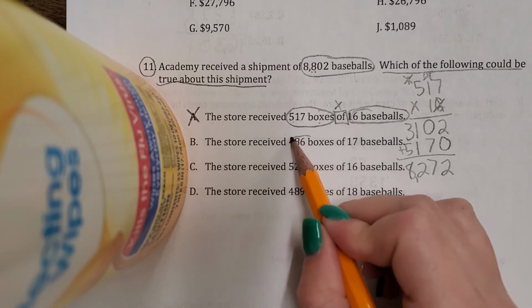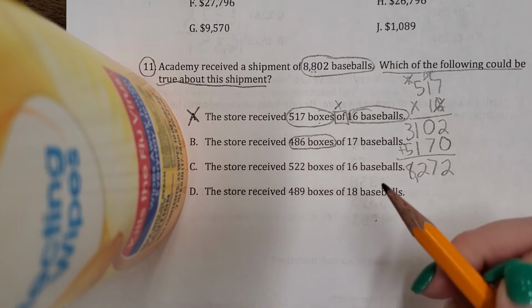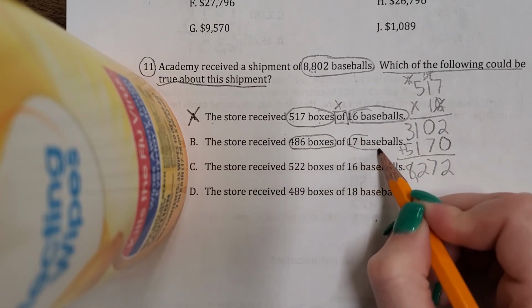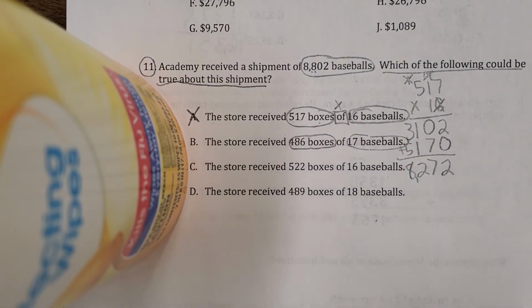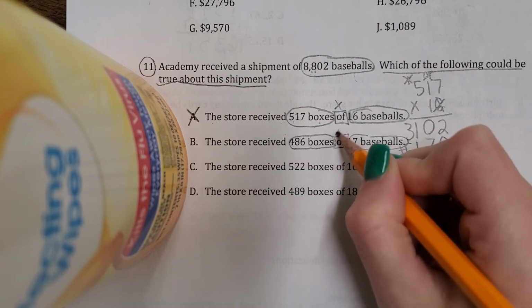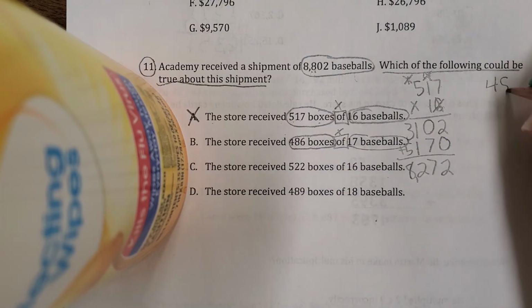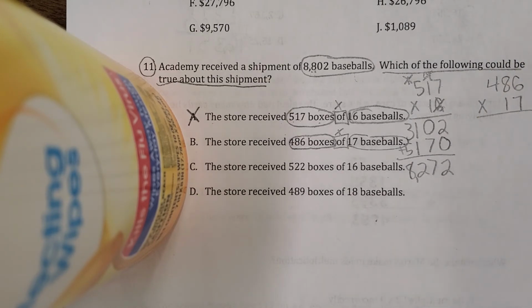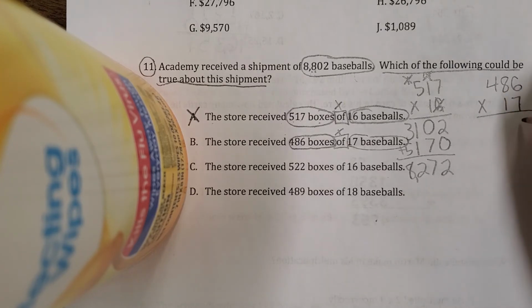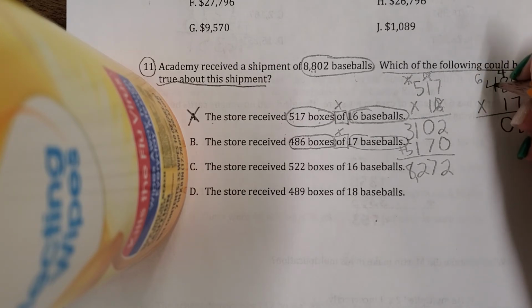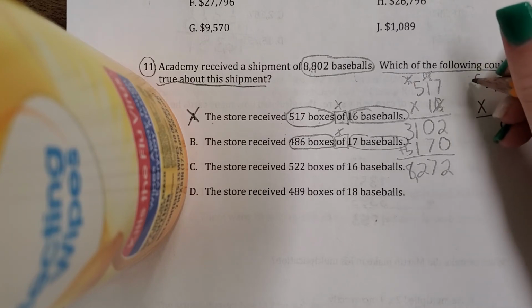So let's try F. We have the store received 486 boxes with 17 baseballs in each box. We have the word of. Of tells us to multiply. 486 times 17. 7 times 6 is 42. 7 times 8 is 56, plus 4 is 60. 7 times 4 is 28, 29, 30, 31, 32, 33, 34.